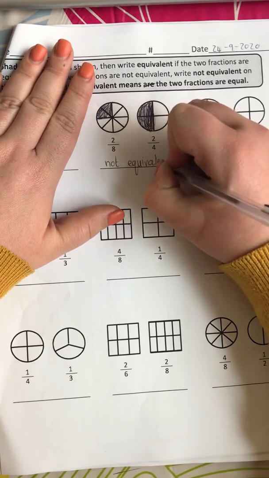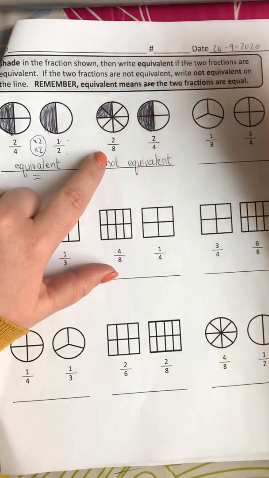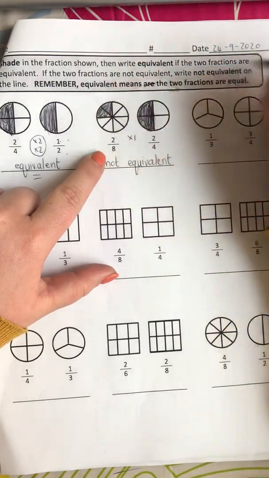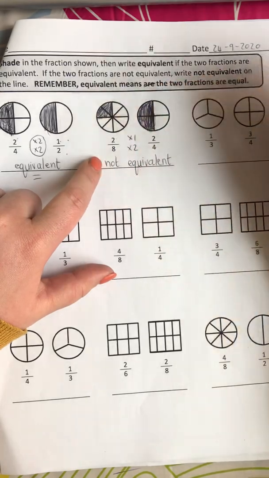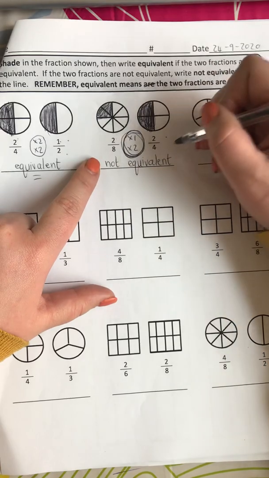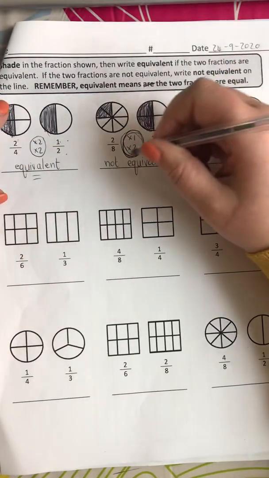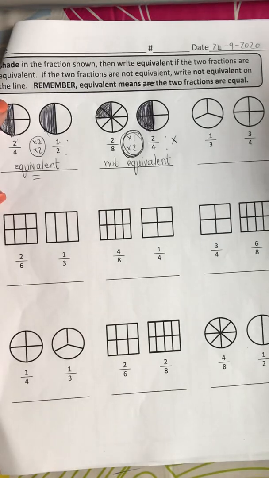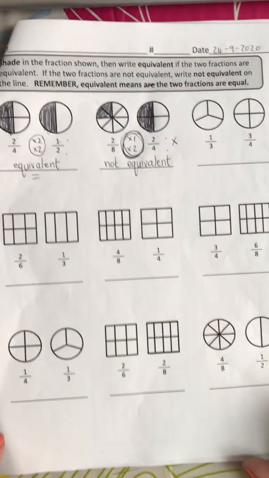Now let's look at it if we did the sum. 2 times what will give me 2? 2 times 1. 4 times what will give me 8? 4 times 2. Are these two the same number? Did I do the same at the top as I did at the bottom? No, I did not. So they are not equivalent. All right, you can go do that with the rest of them.